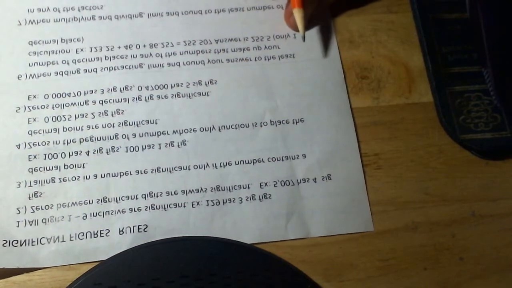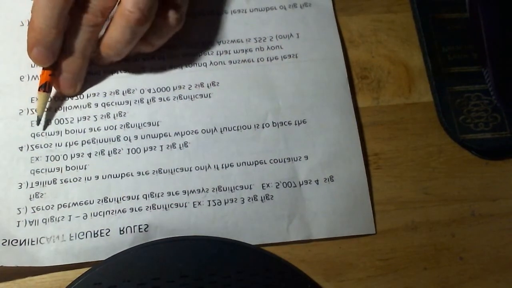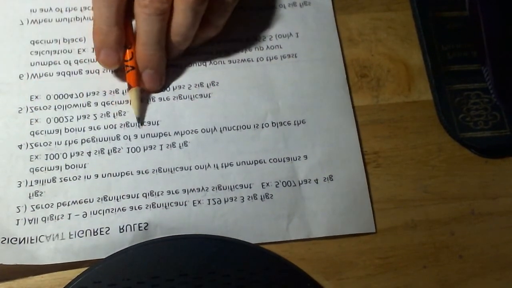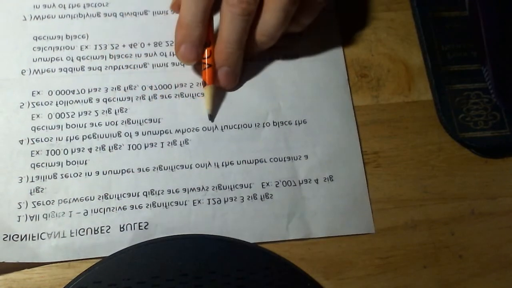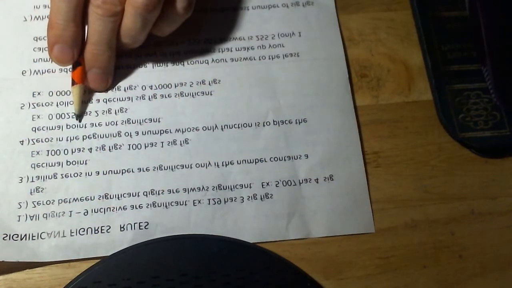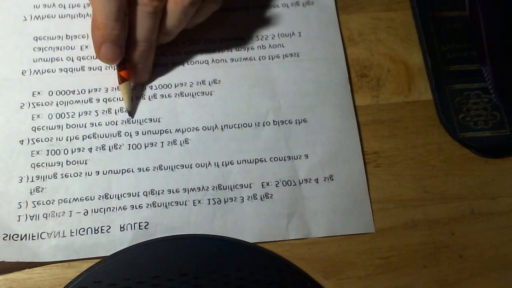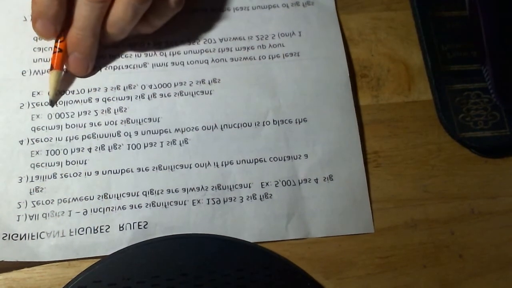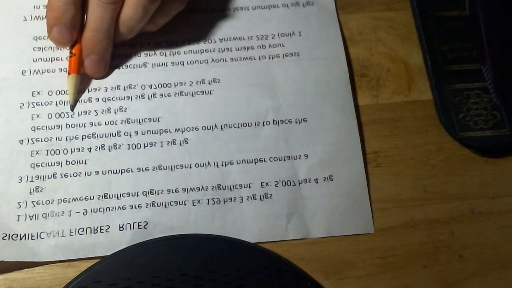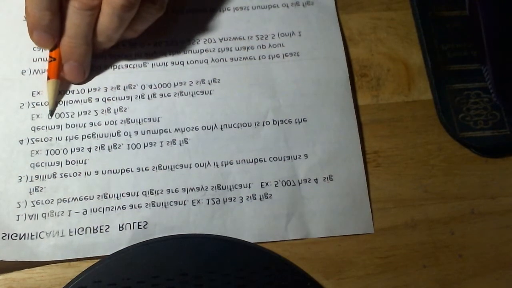Okay. Here we have another rule about zeros. This is rule number 4. Zeros at the beginning of a number whose only function is to place the decimal point are not significant. In other words, if you have a decimal and there's zeros at the beginning of it, this is what we're talking about now. So let's look at this example here, 0.0025. So we've got the 0 in front of the decimal. And by the way, that one never counts. It's never significant. The one before the decimal that's by itself never counts. Okay, you got that?